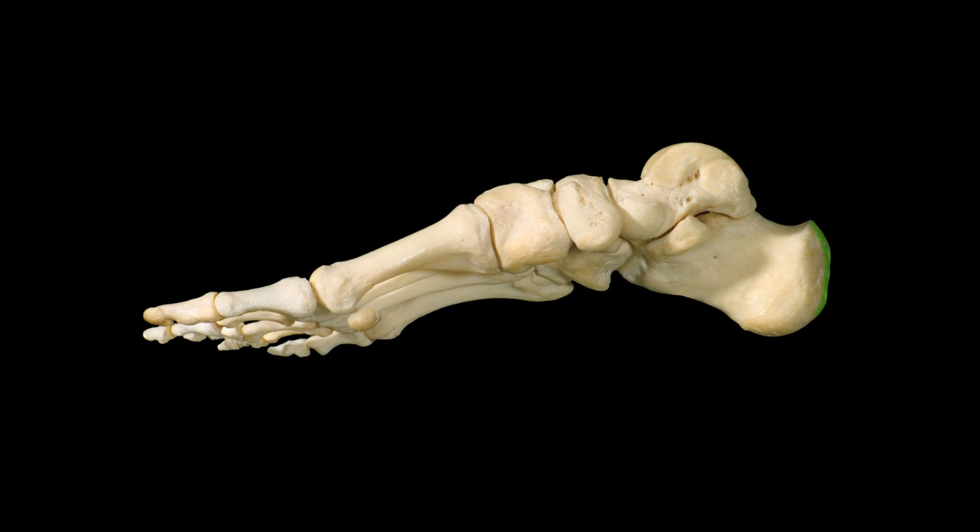We should also point out that over here on the posterior side of the calcaneus, the Achilles tendon or calcaneal tendon attaches. And the Achilles tendon is the common attachment for the 2 heads of the gastrocnemius as well as the soleus muscle, and also the plantaris, a small muscle of the posterior superficial compartment of the leg, also attaches onto the posterior calcaneus.